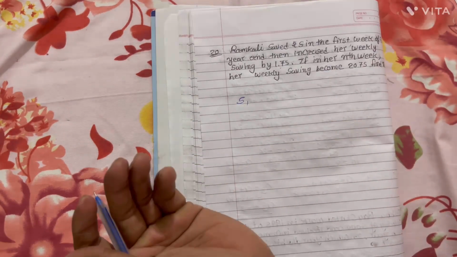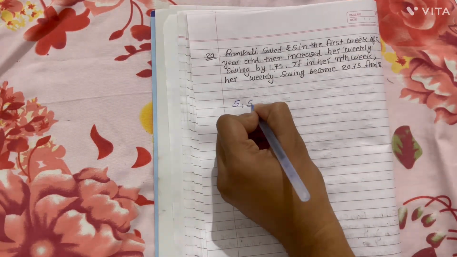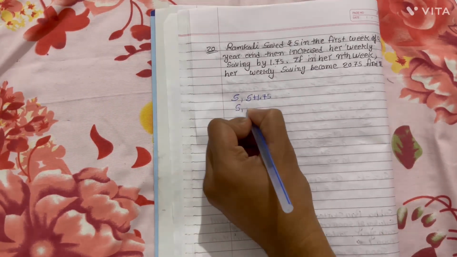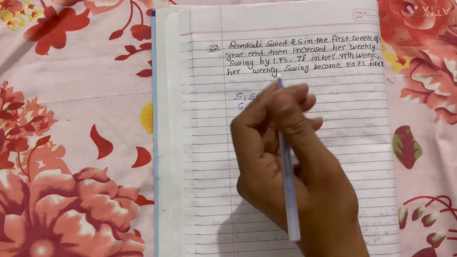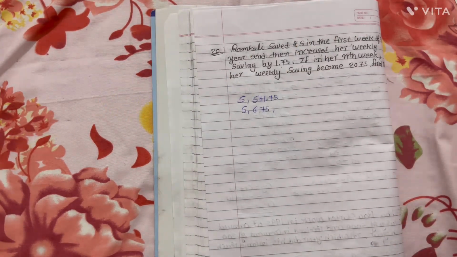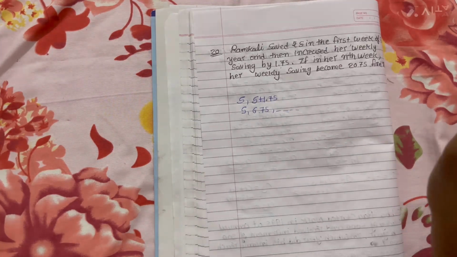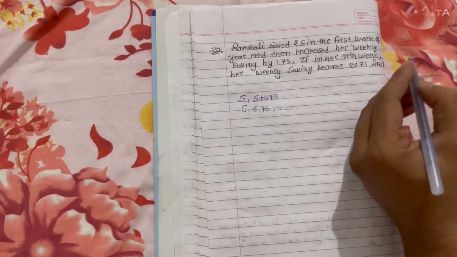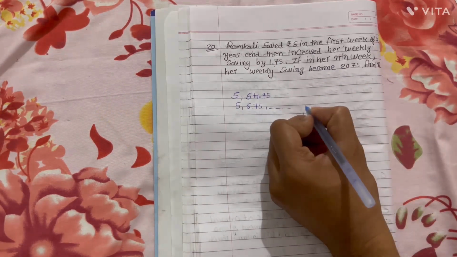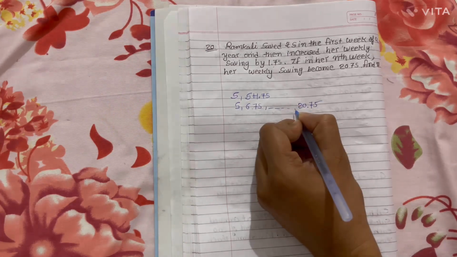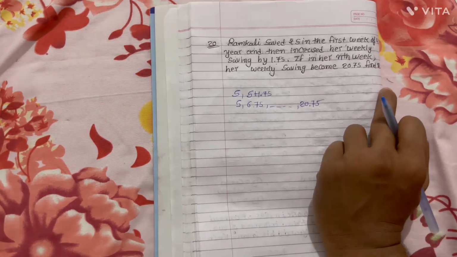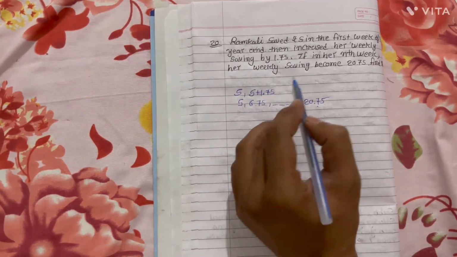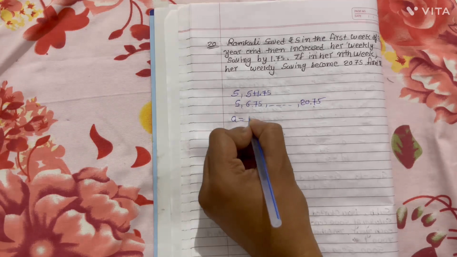Okay, in the second week she saves 5 plus 1.75, it means she saves 6.75. Okay, similarly an increment of 1.75 rupees every week. So after the nth week, we don't know the number of weeks, her weekly saving becomes 20.75. Okay, so we have to find n. So our first term is a is equal to 5.